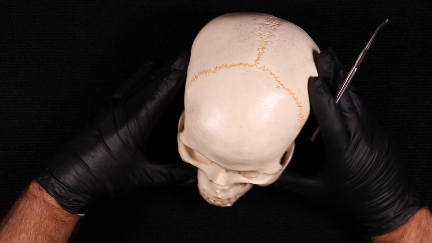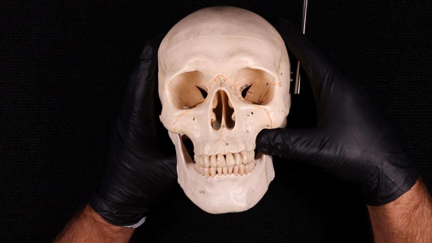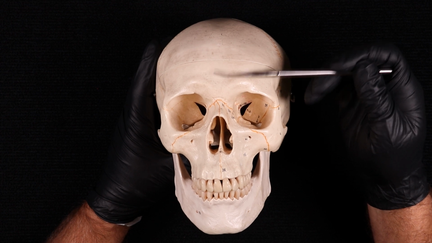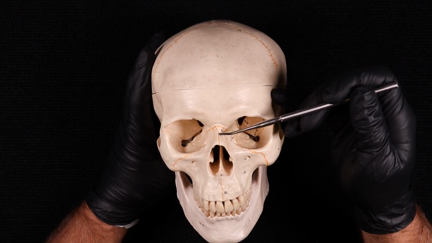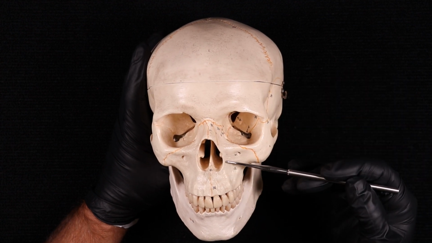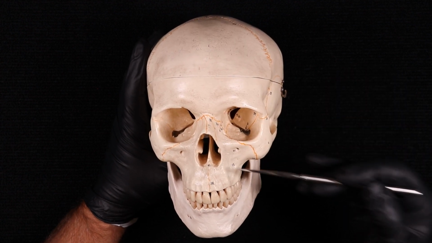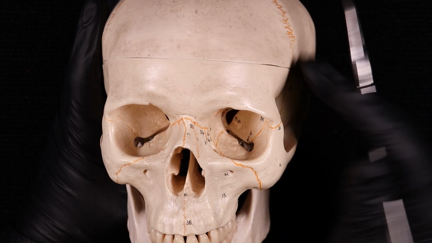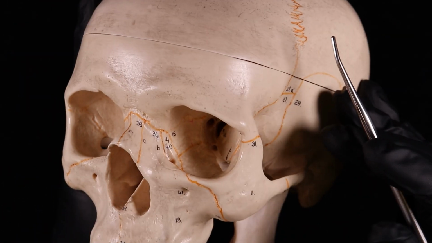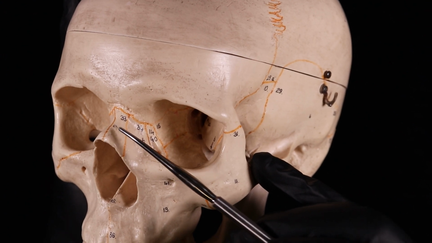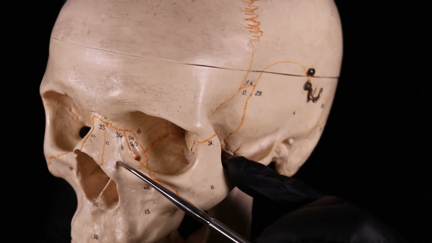Let's take a look at the anterior view here. We can see our frontal bone here. We can see the nasal bone, which makes up the nose. And we can see our maxilla here. We're going to zoom in a little bit on the orbit so that we can see a little bit more of the orbit. And here, this is our nasal. This is our maxilla here.